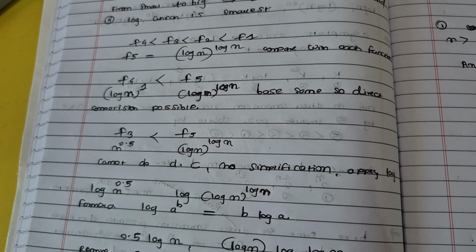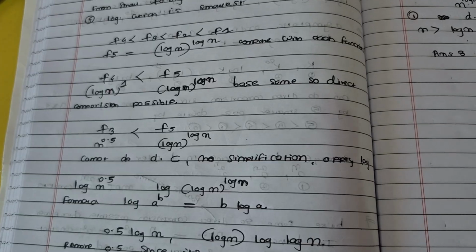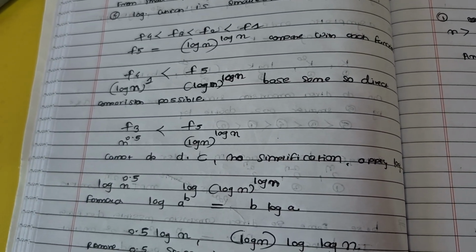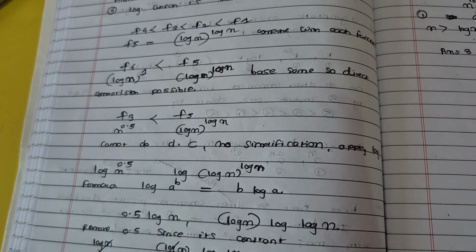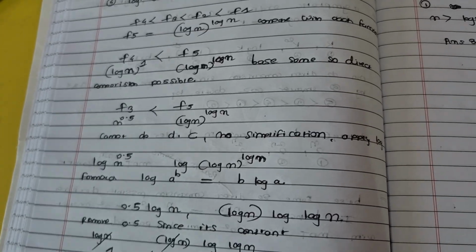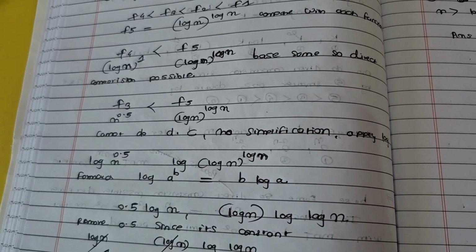So you can see first is f4, comparison between f4 and f5 is going on. Log of n raised to 1 and log of n raised to log of n. So both our bases are the same, so direct comparison is possible. So definitely 1 is less than log of n in terms of power, so f4 is less than f5. f3 is less than f5.